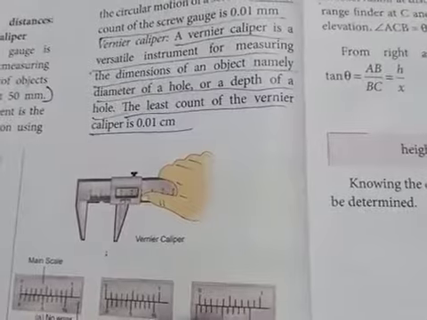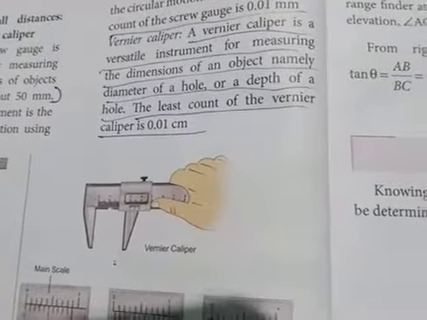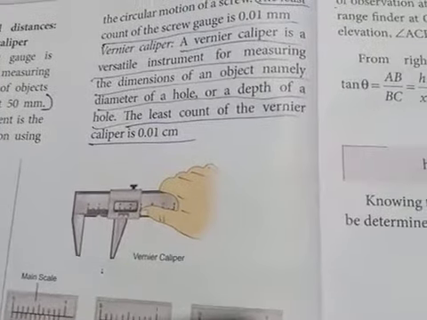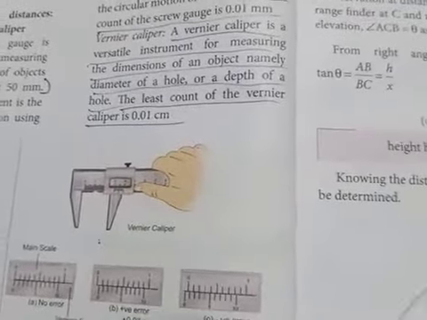Suppose we want to measure like this. Assume that this is a big pipe. In this pipe, there is an inner diameter, which means the diameter inside the hole. Outside, around the surface, there is the external diameter. So for a pipe, we can measure both the internal diameter and the external diameter using this Vernier caliper.